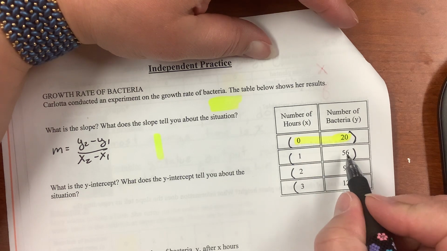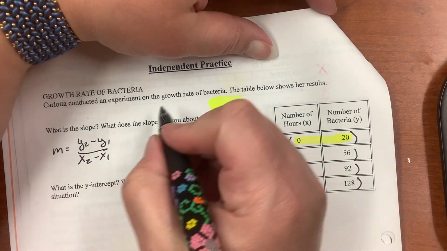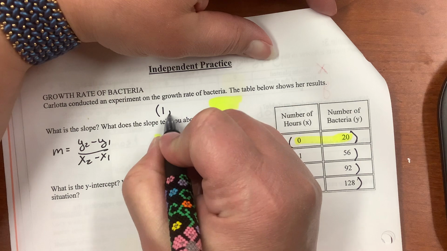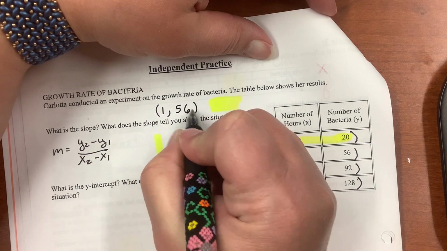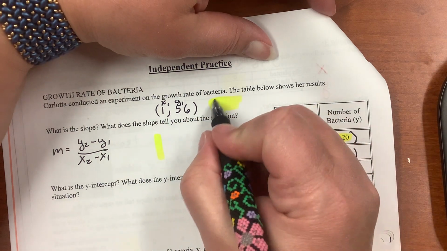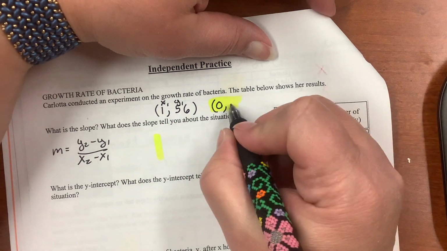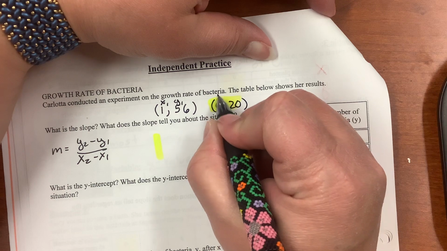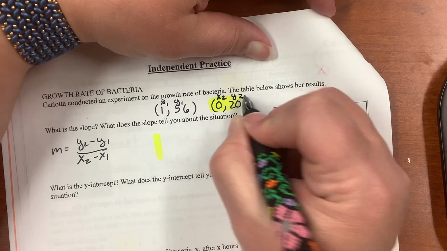I'm going to pick the next point as x1, y1. So here we go. 1, 56 is going to be my x1 and my y1. And 0, 20 is going to be my x2 and my y2.